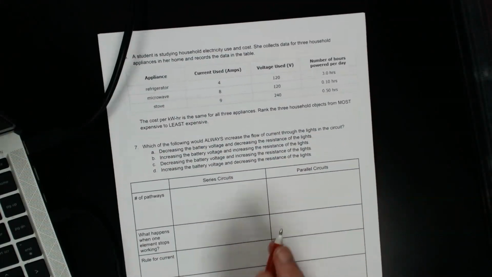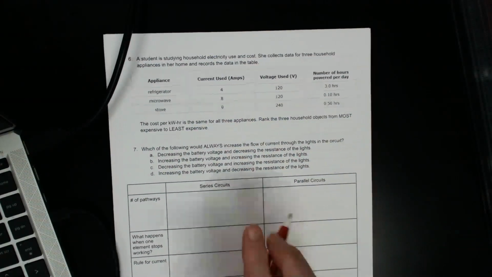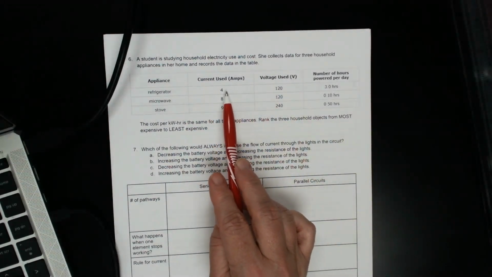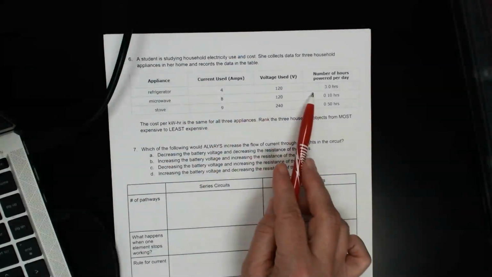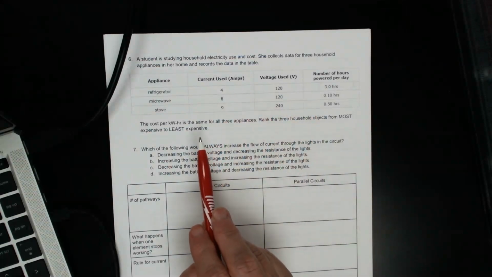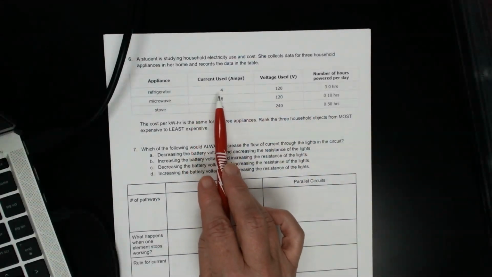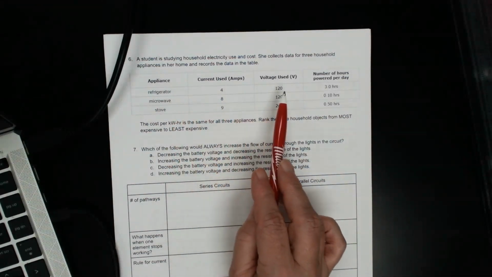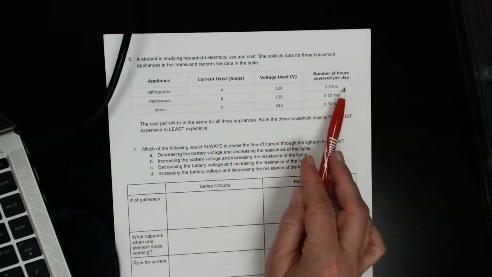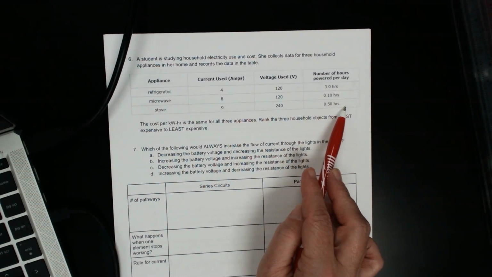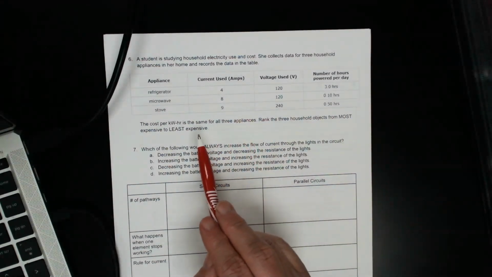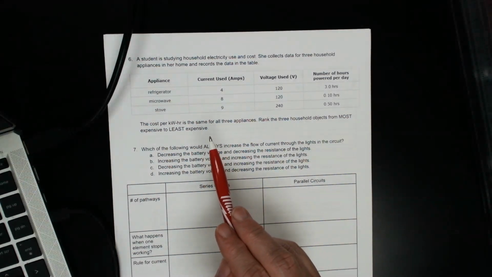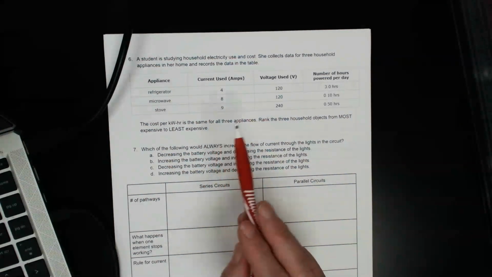Okay, rounding out circuits. This question is actually about household power and cost. I'm pretty sure this is one I did with my class as a warm up, but we're going to rank these three objects. So we've got these three appliances. We've got their current and their voltage, and then we've got the number of hours they're used per day. And we want to find out which one would be most expensive, which one would be in the middle, and which one would be least expensive.